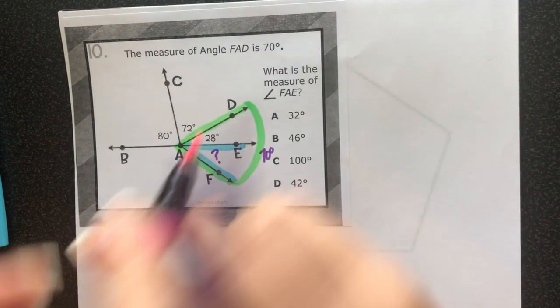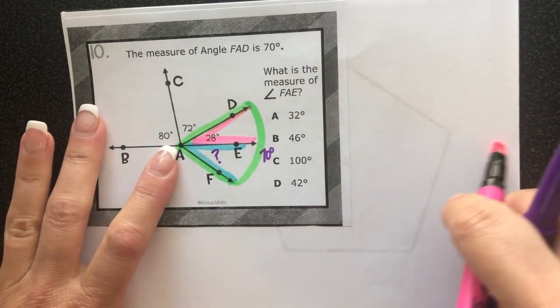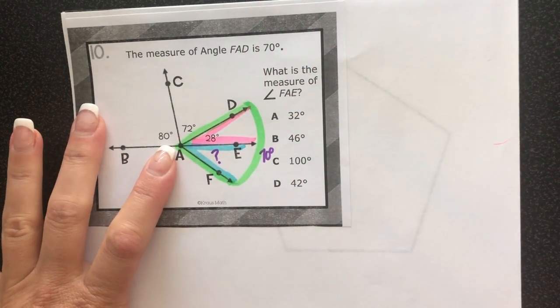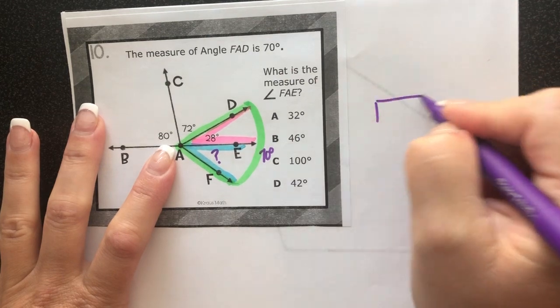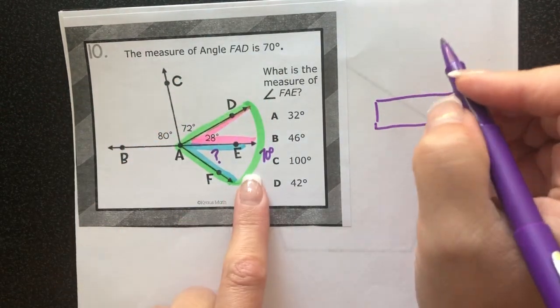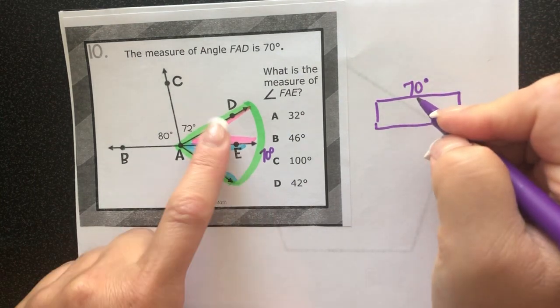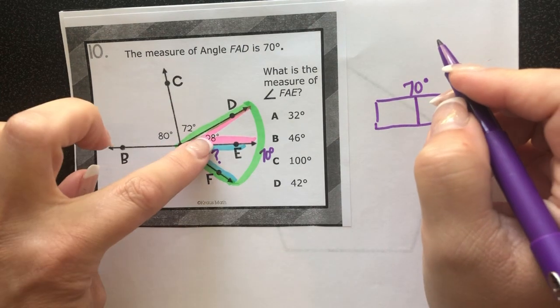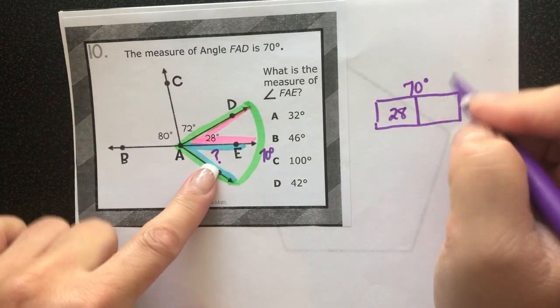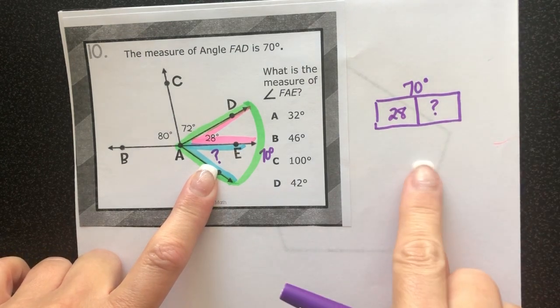You can see right here, the other angle that makes up DAF has a measure of 28 degrees. So I know the total. The total for the big angle is 70 degrees. They told me that in the problem. It's broken into two parts. One part we know, it's 28, and the other part is missing. We've seen these before.